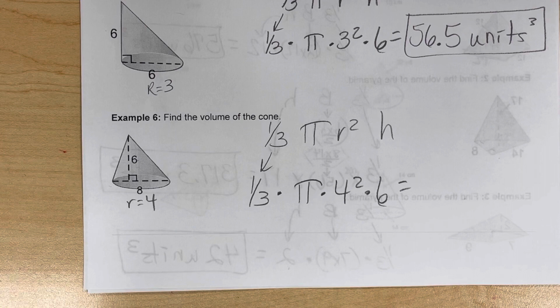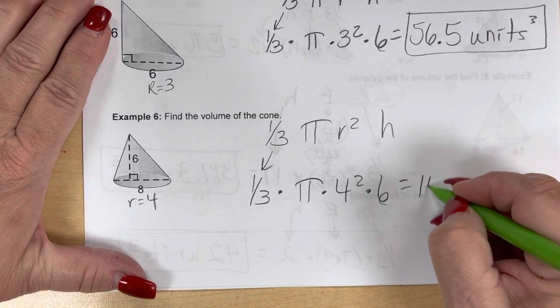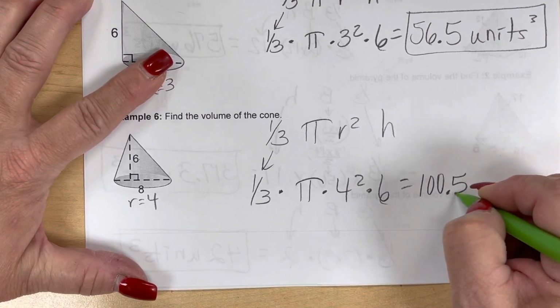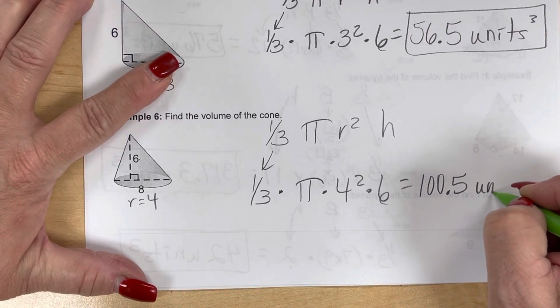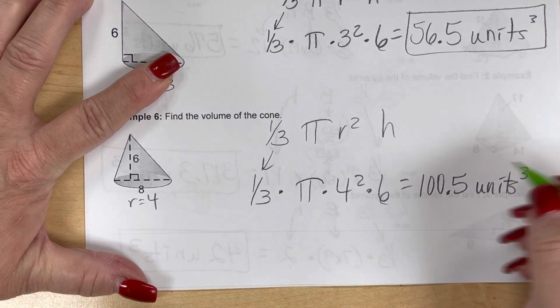Okay, so I have 1/3 times pi times 4 squared times 6. I'm going to round that, and I will get 100.5. And again, it's just cubic units.